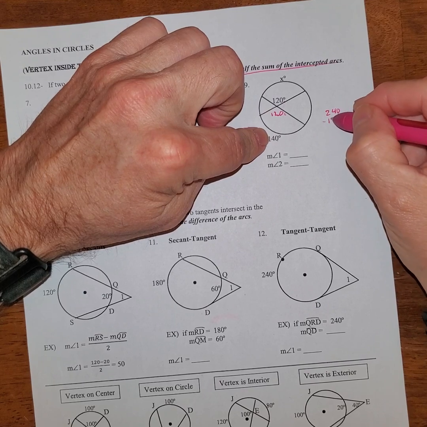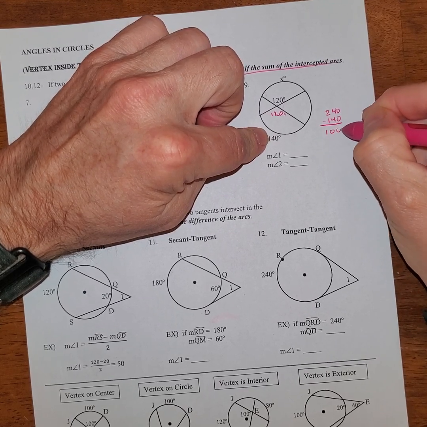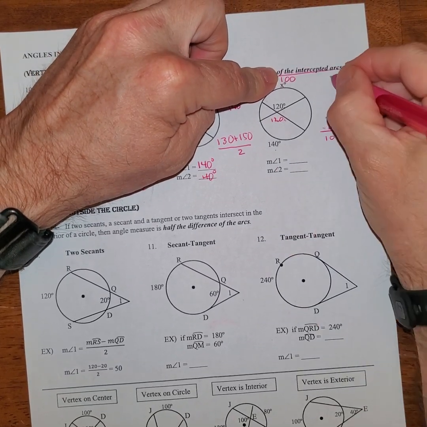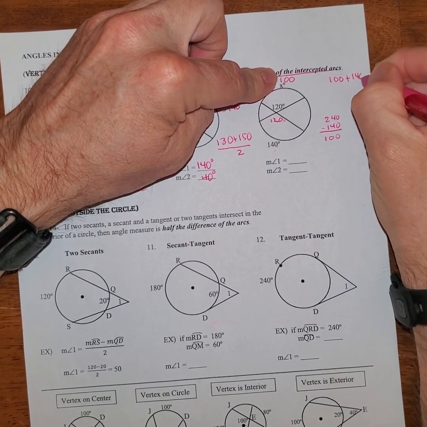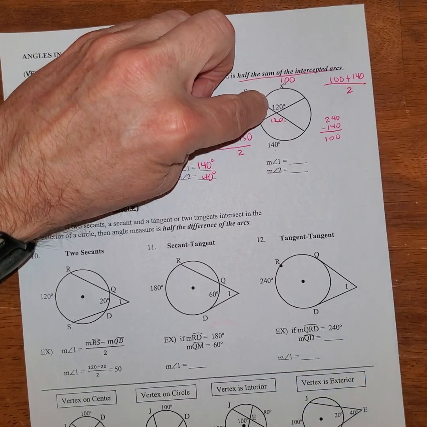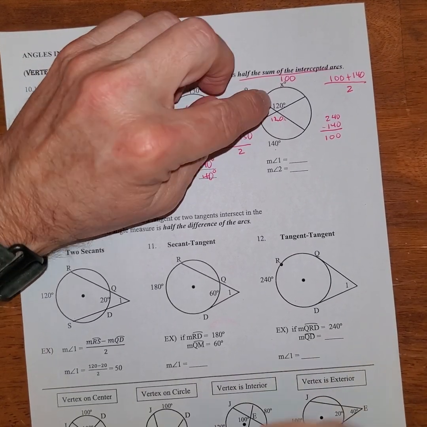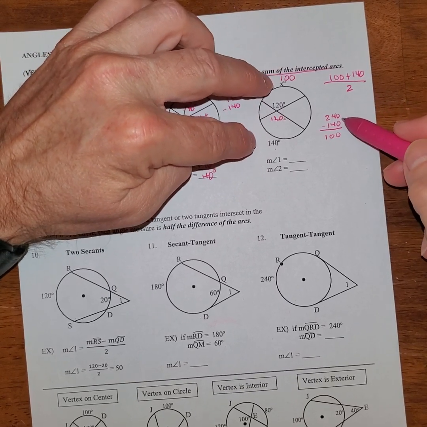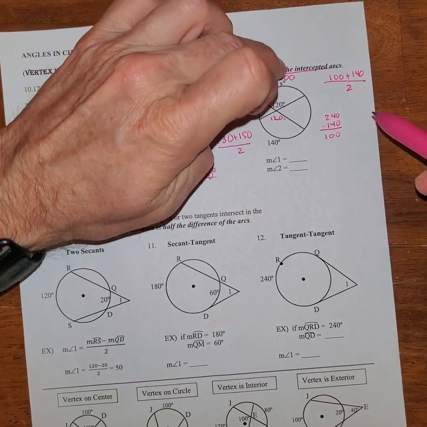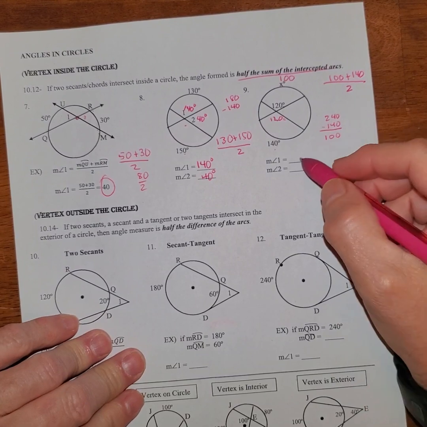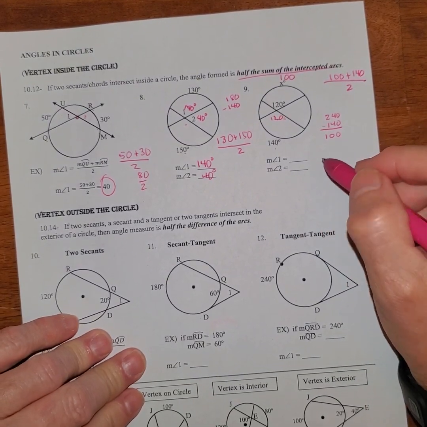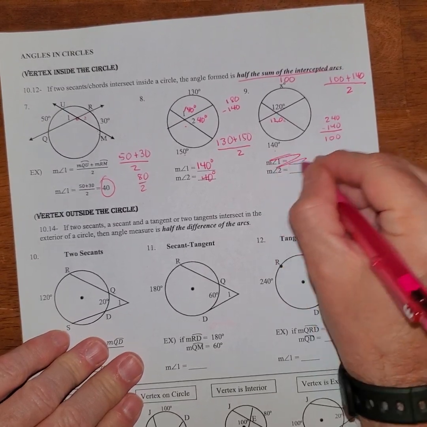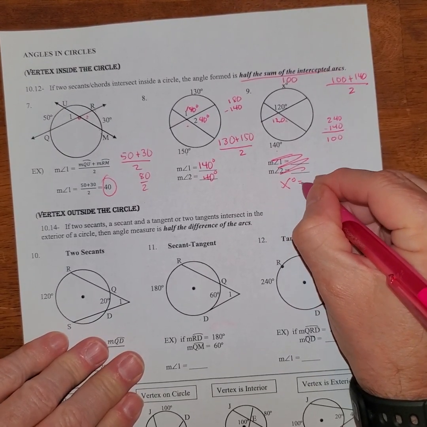So these two are 120 each, so that's 240. And then you subtract that 140 away, and you get 100 for this one. Because remember, if you add 100 and 140 and divide by 2, then you're going to get 120 for one of the angles. So if you are given this one, double it, and then subtract this one away, and you'll get this one. Okay, so it doesn't even have an angle 1 on there. It's messed up. Okay, so x, we're looking for x. How about that? Okay, x is 100 degrees.